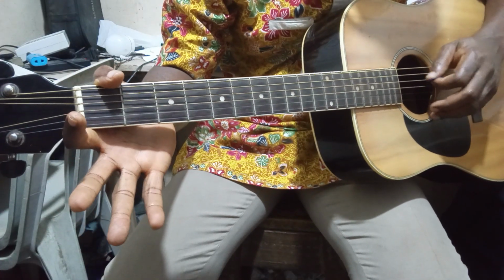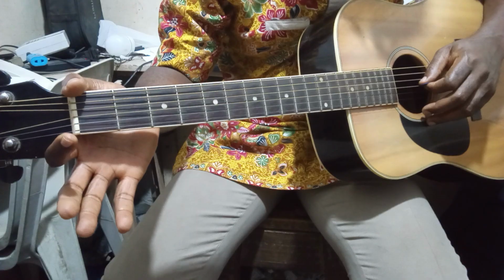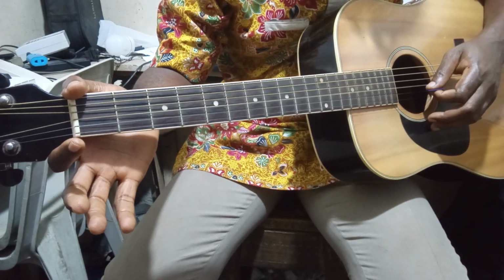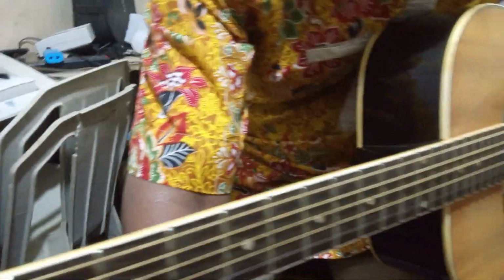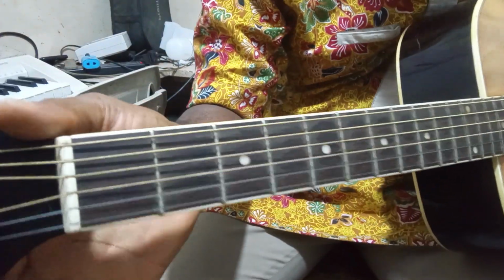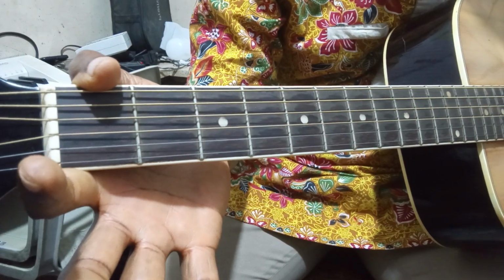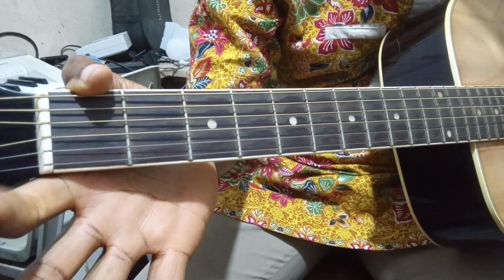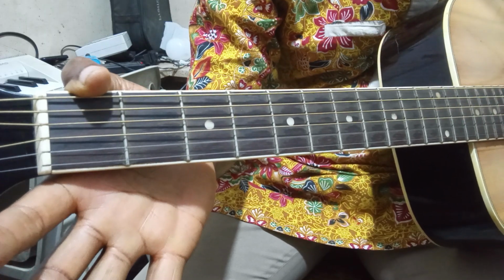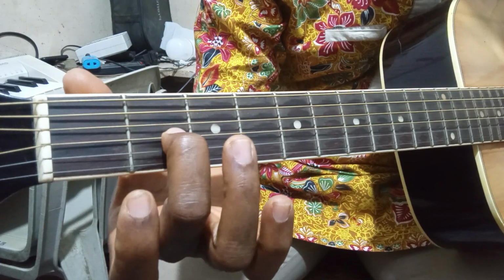So key G, picking our root from the third string, which is G: do, do, do, do. The third string, open string, do, do. Bring this closer so you can see better. Okay. So do, do, the open string of the third string. Then mi, the open string of the second string, do, do, mi, re.